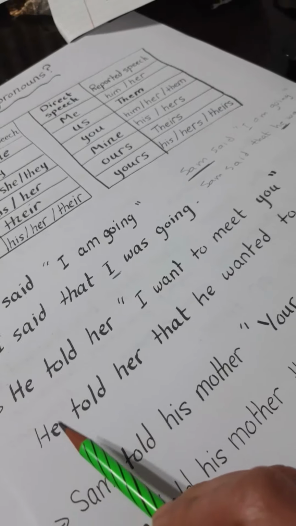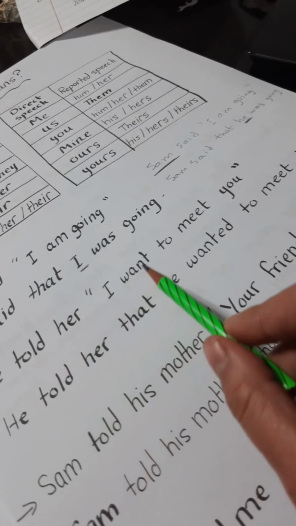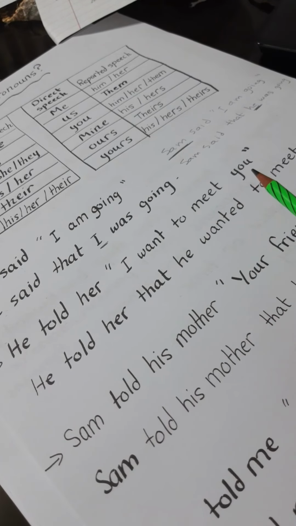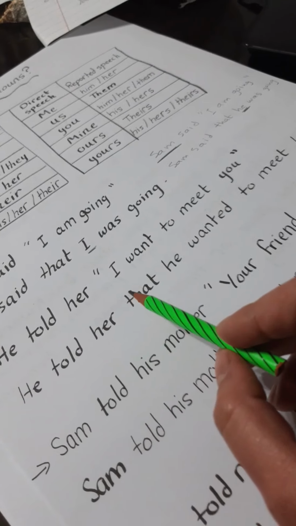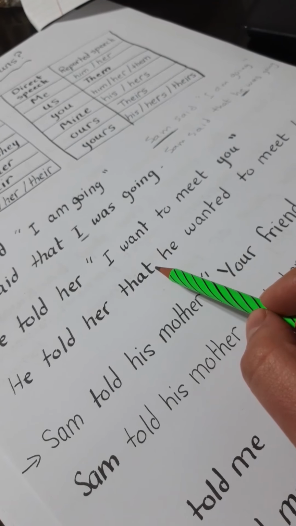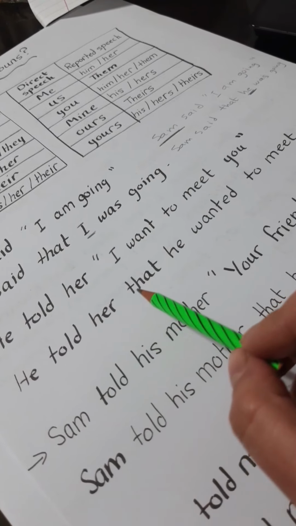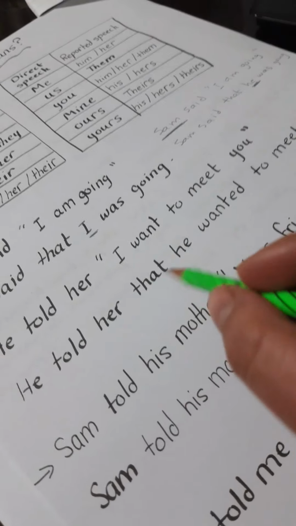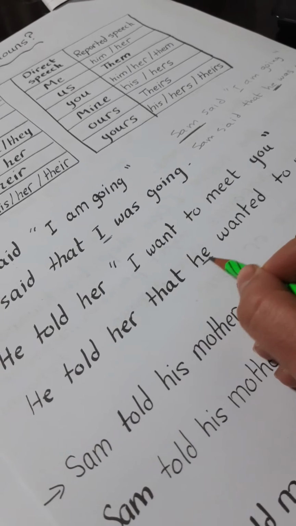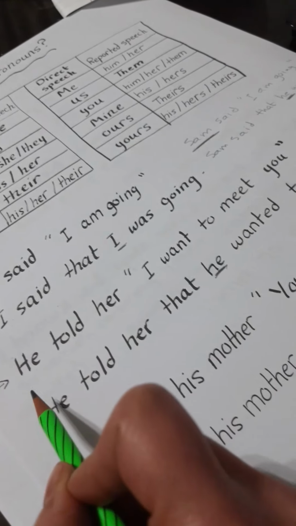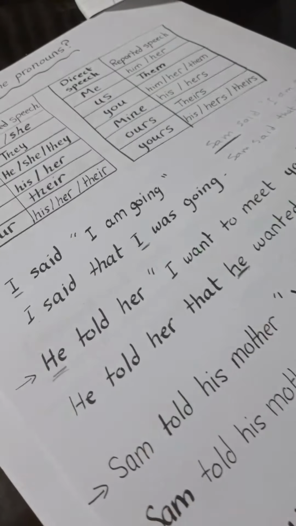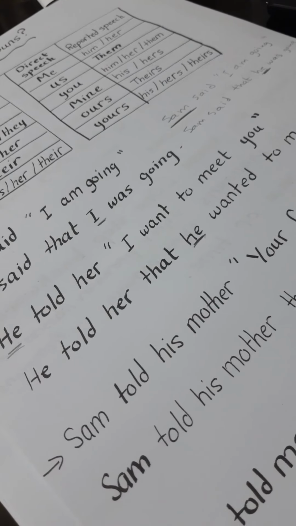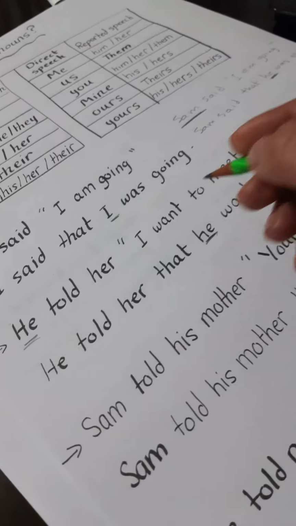The other example here: He told her, "I want to meet you." To change this from direct into indirect: he told her that he wanted to meet her. Notice that he, because he is referring to he. Who is I? I is he, the speaker.